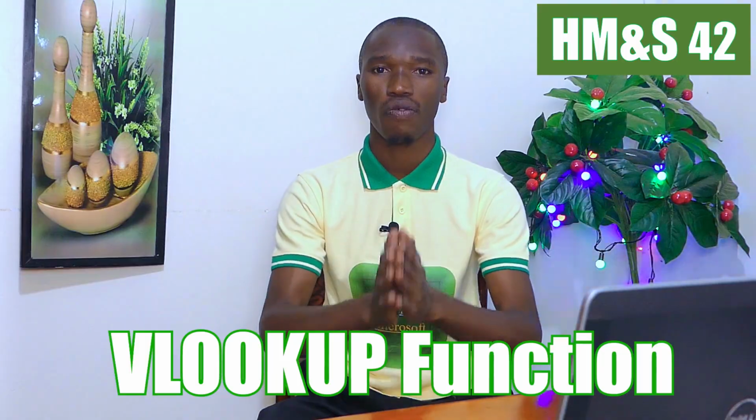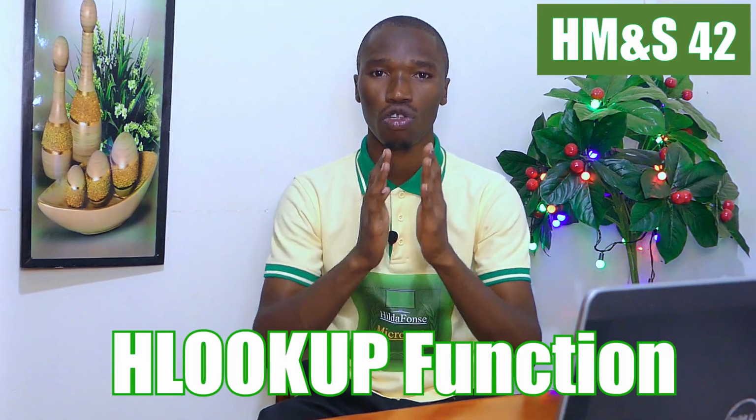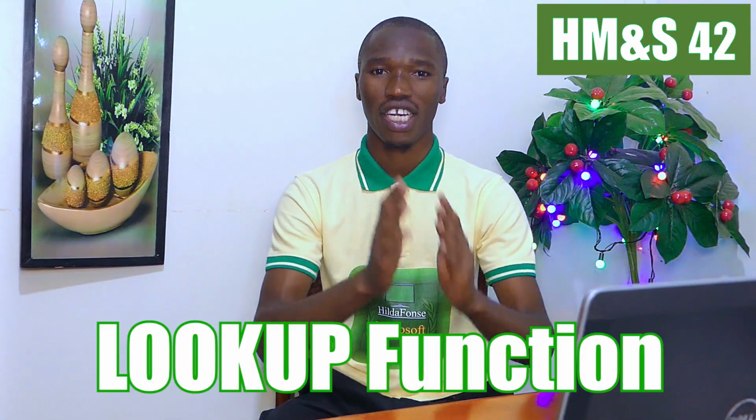We have seen how to use VLOOKUP in Excel and also how to use HLOOKUP in Excel. Today we are going to see how to use another powerful lookup function in Excel, a function that can do both VLOOKUP and HLOOKUP. And guess what? It can do certain things that VLOOKUP and HLOOKUP cannot do. This function is the LOOKUP function in Excel.